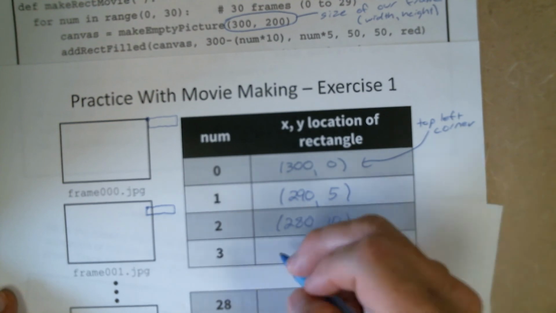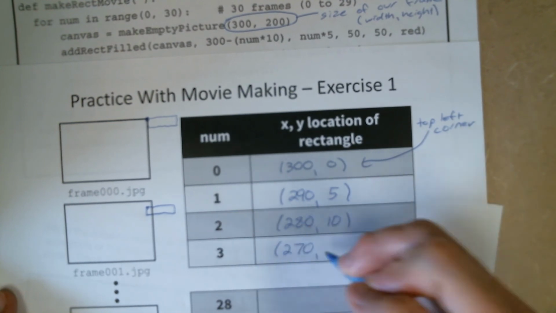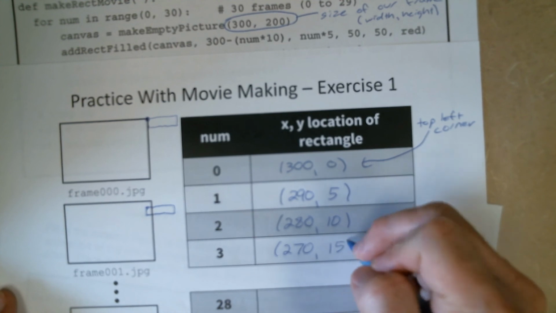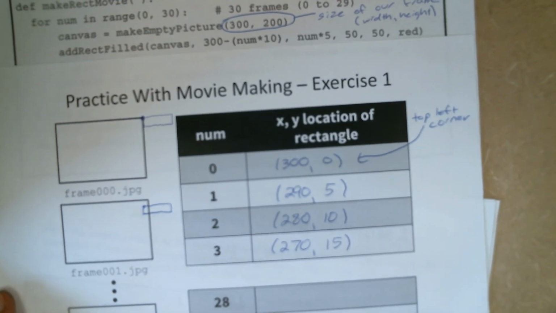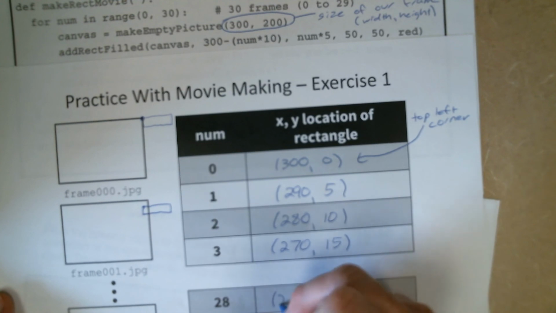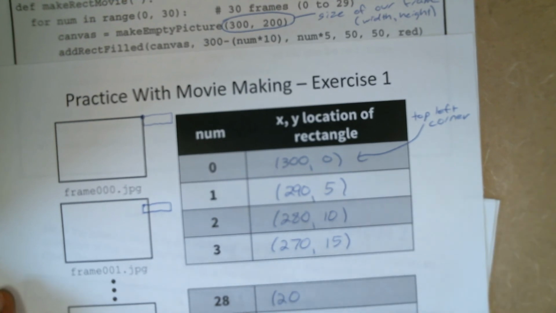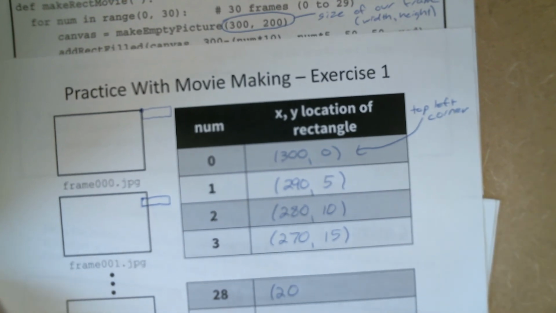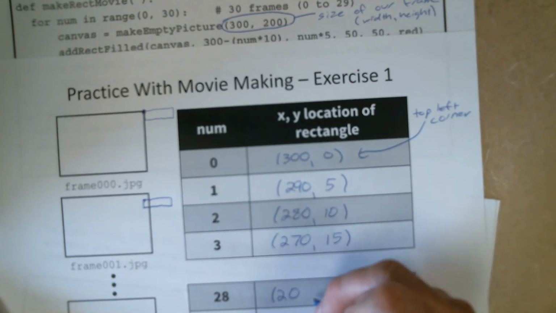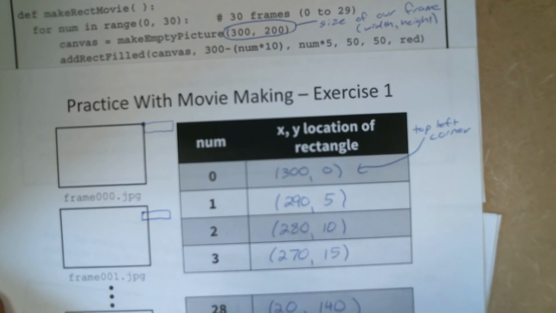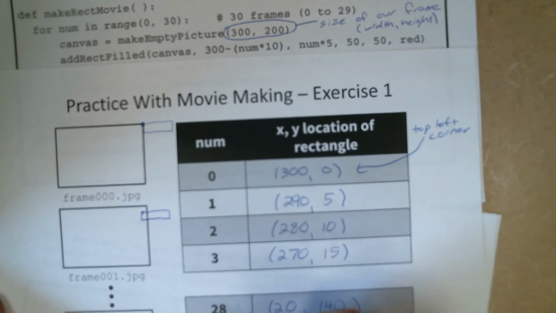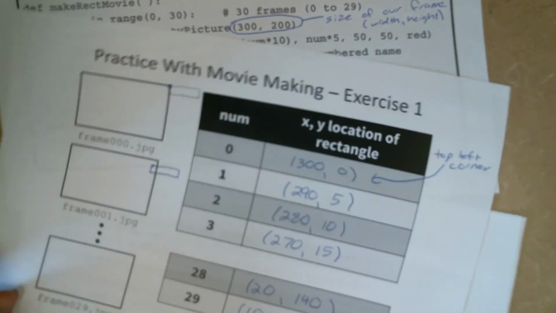And then you can see the pattern at this point. This one keeps going down by 10. This one keeps going up by 5. By the time we get to the very end, this is going to be 20, since 28 times 10 is 280, and 300 minus 280 is 20. And this is going to be 140. And then the last one's going to be 10 and 145.